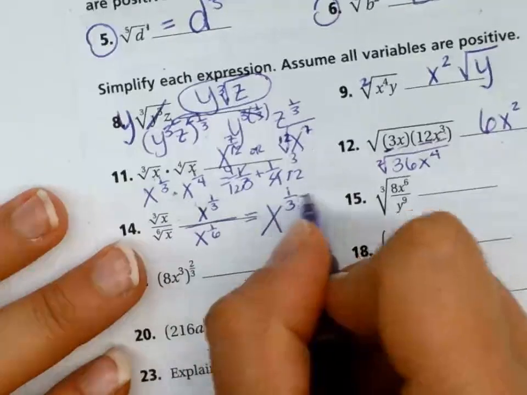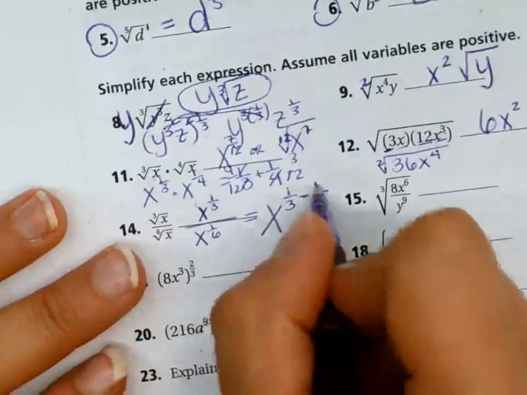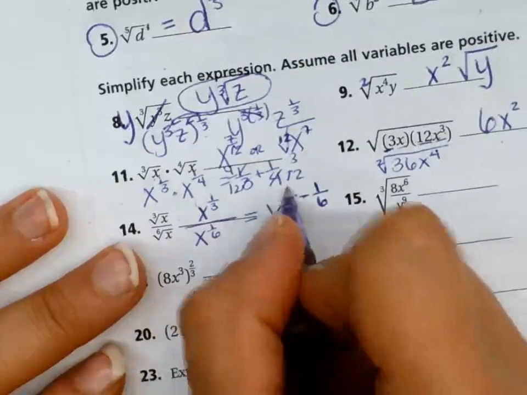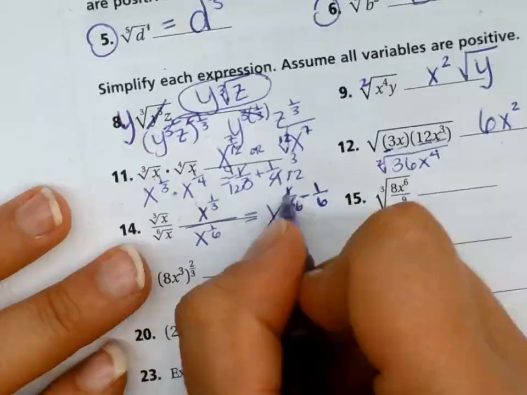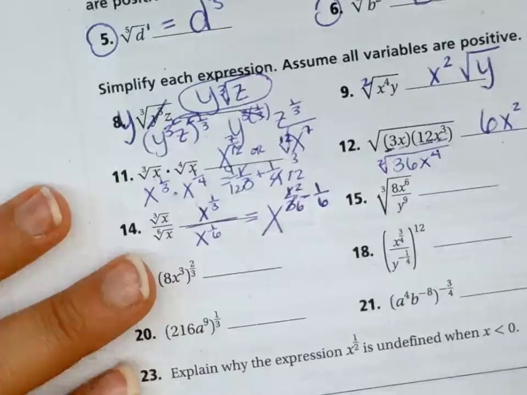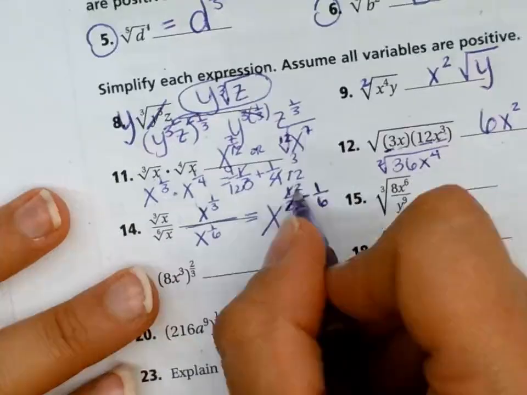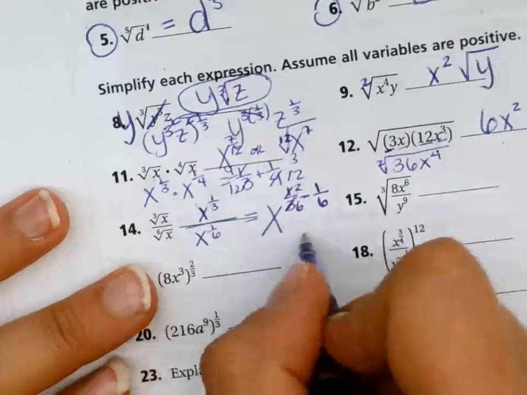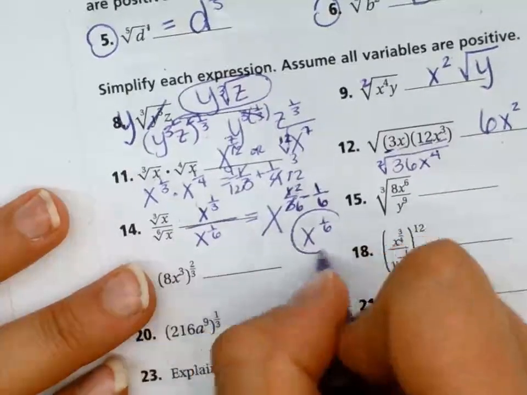X to the 1/3 minus 1/6. You have to have a common denominator. 1/3 is 2/6. Do you agree? 2/6 minus 1/6 is 1/6. X to the 1/6.